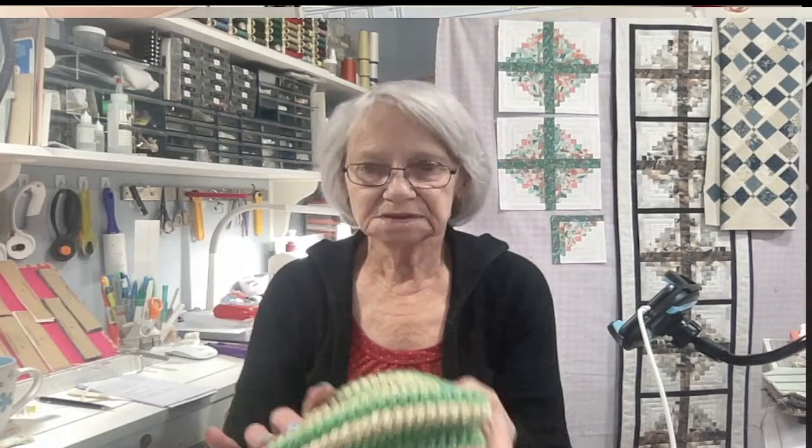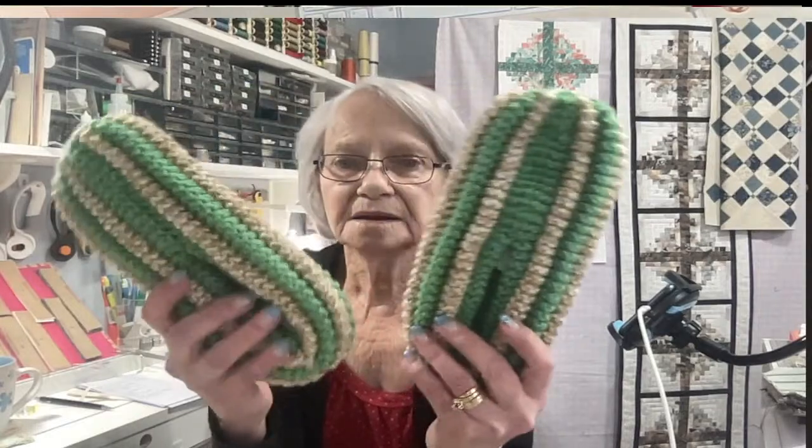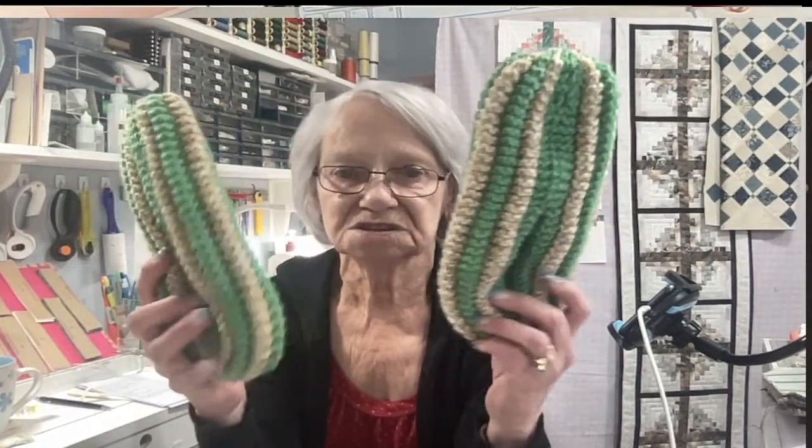But getting back to the slippers, I know I always get a little sidetracked here. But the slippers I make, on my community tab, I put pictures of just some of them that I make. But these are the ones that I have started out. And these are just strictly knit.